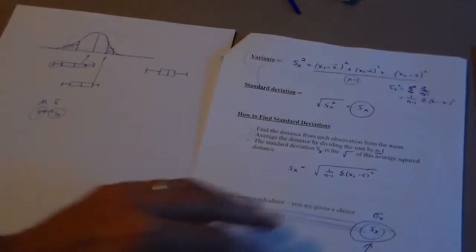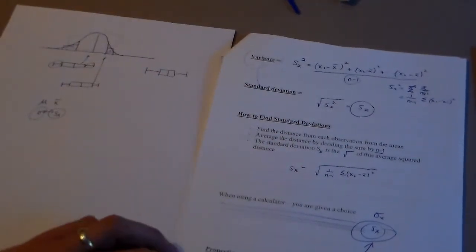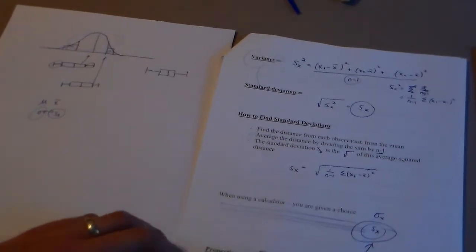So let's see what we have on the next page. Standard deviation measures the spread about the mean. Only use it if the mean is chosen to measure center. Center and mean and standard deviation go together. Median and IQR go together. We're going to talk about that in a minute.